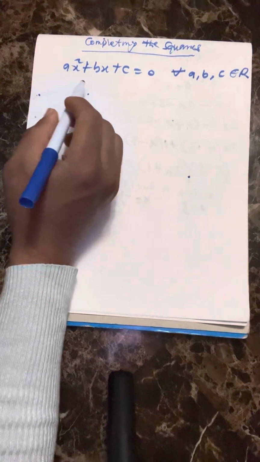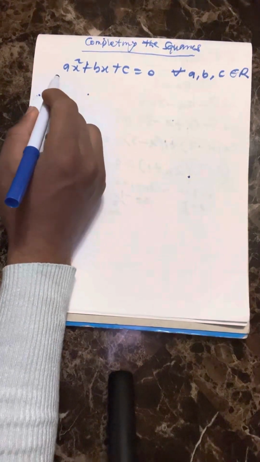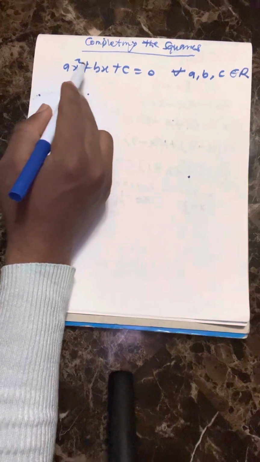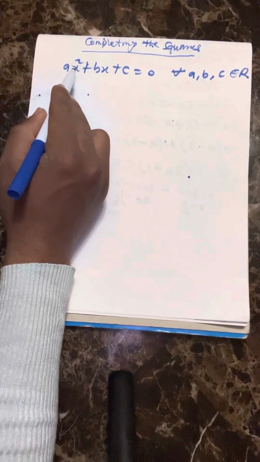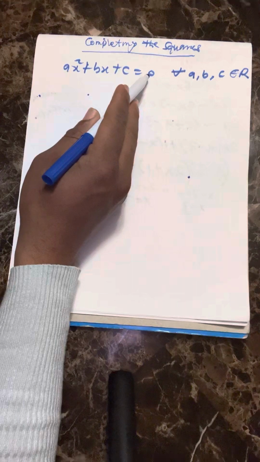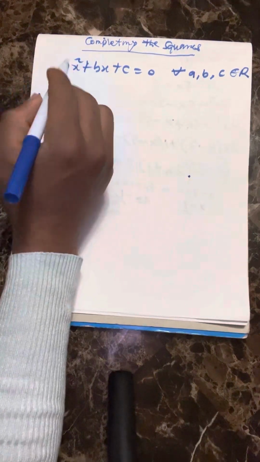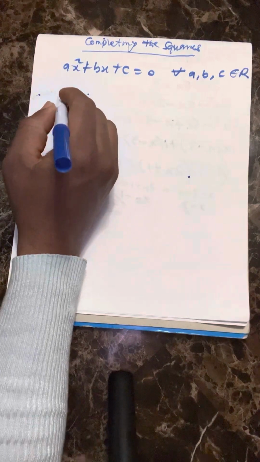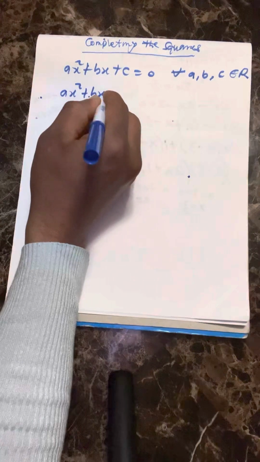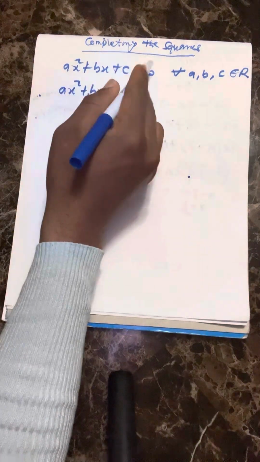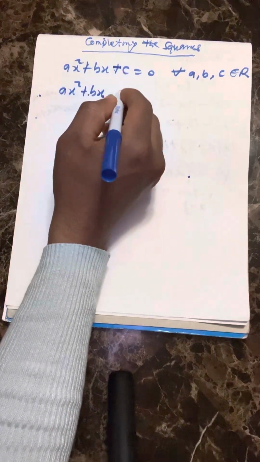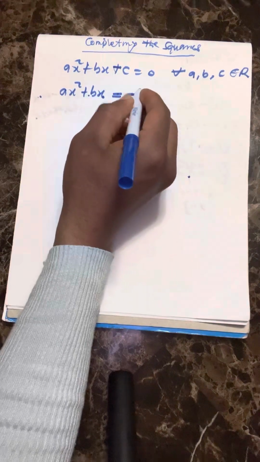So having done this, our goal here is to find the values of x that would make this equation equal to 0 using the completing the square method. So what we'll simply do is say ax squared plus bx. I'll move this plus c to the other side of the equation, and you have minus c.